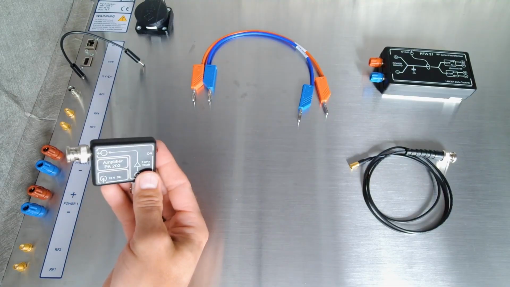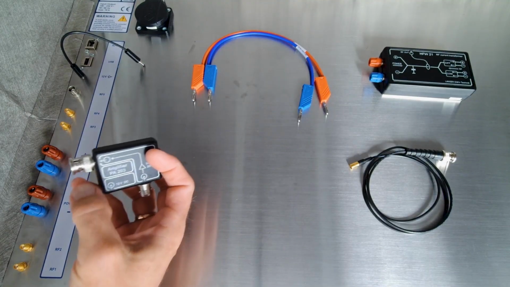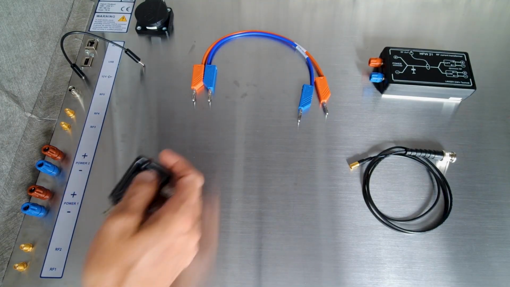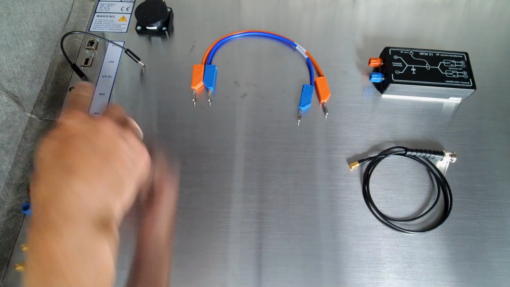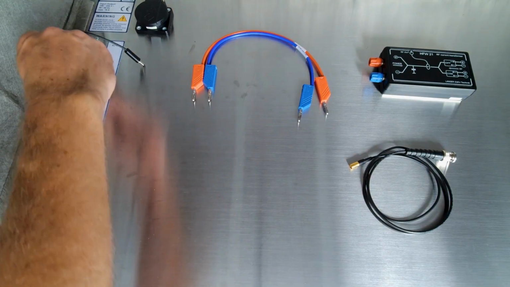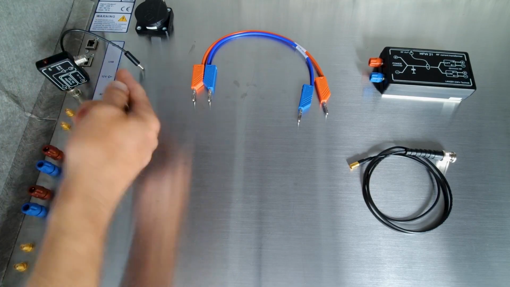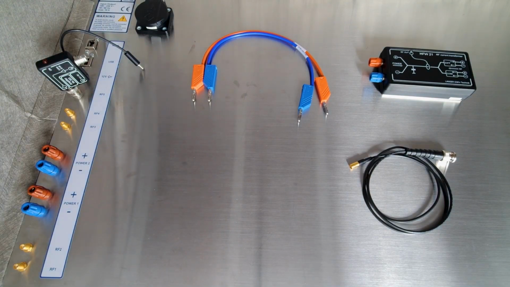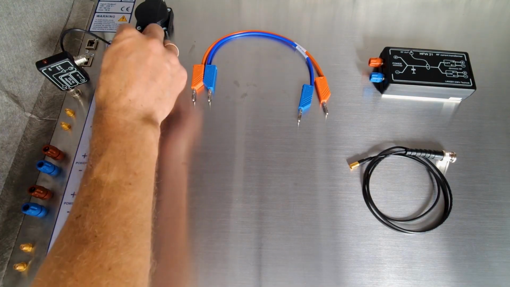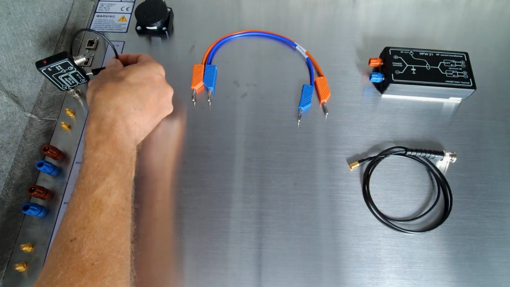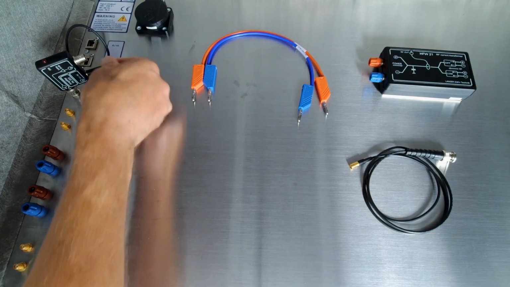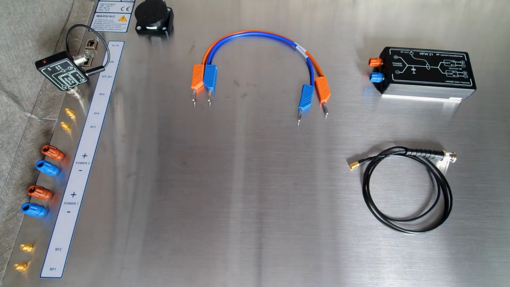This preamplifier has a BNC connector, and that's the reason why we also use the BNC connector here in our reference plane to connect it to the preamplifier. And of course this short power supply cable you have to plug in here to the preamplifier.